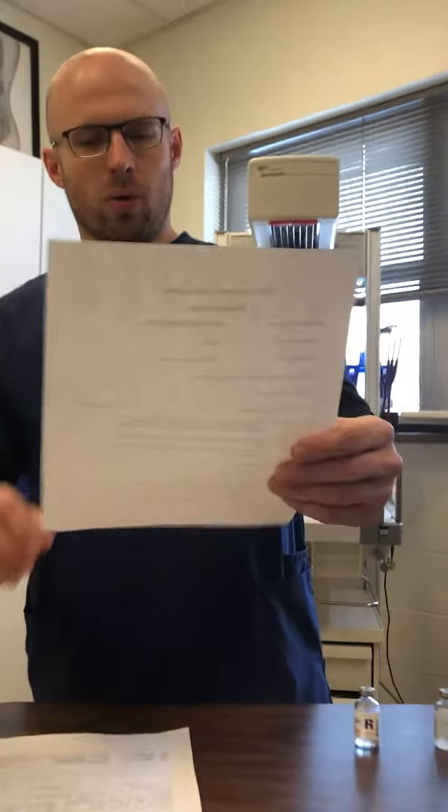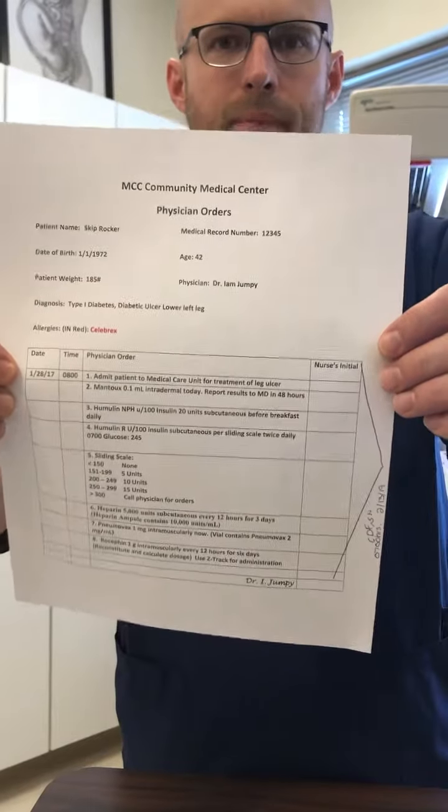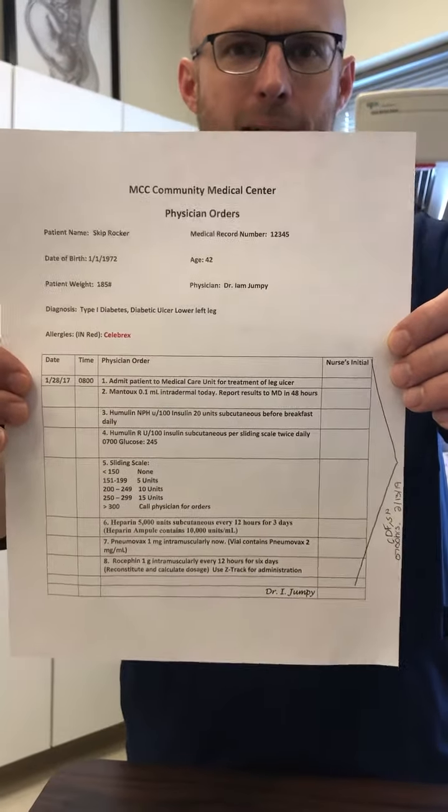Here we have the physician orders that have been verified by the student nurse. As you can see, they've been time dated, initialed, and read back. And they have been compared with the MAR.